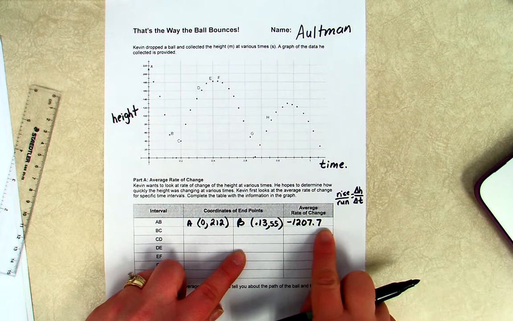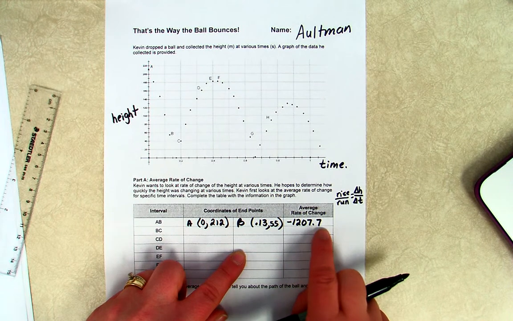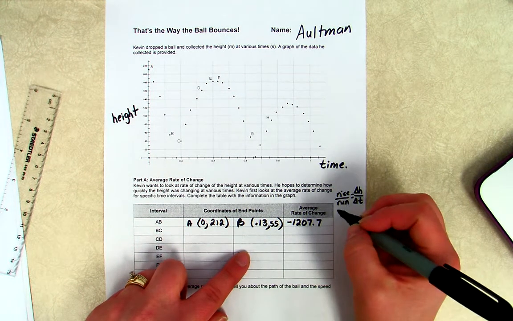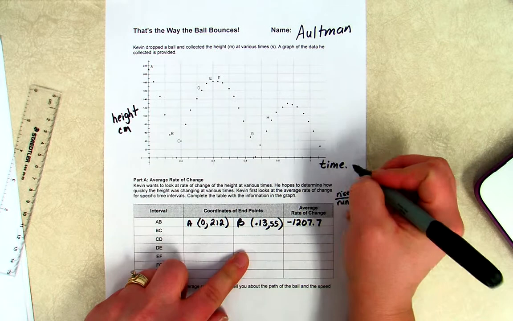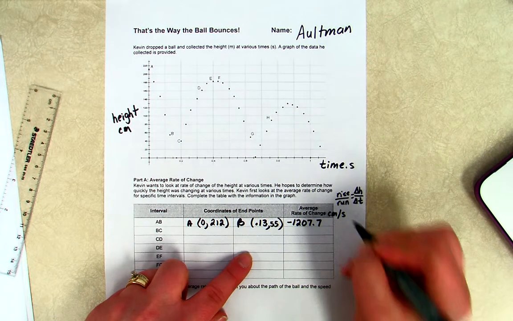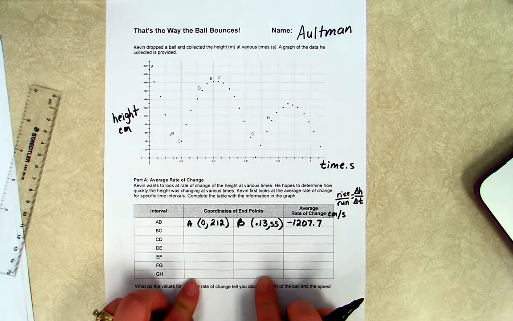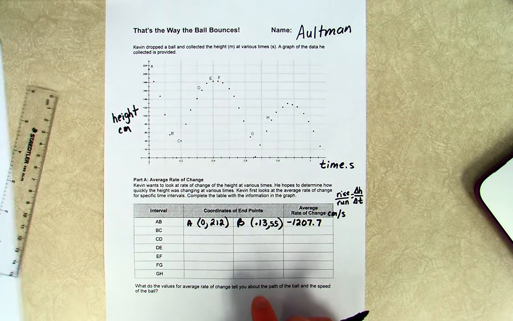I don't need to see a lot of work. And so then we get our rate of change. It's negative 1,207.7. And the units for this: our height is in centimeters and our time is in seconds. So if we wanted to think about this as having units, it's that many centimeters per second. So now hopefully you can complete the rest of the chart using the endpoints.